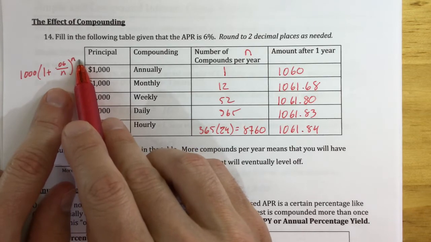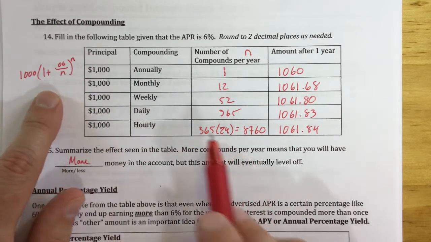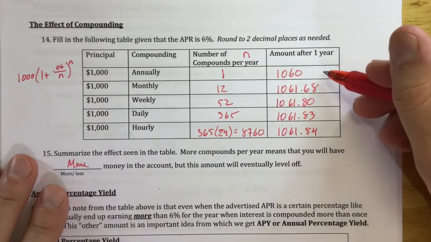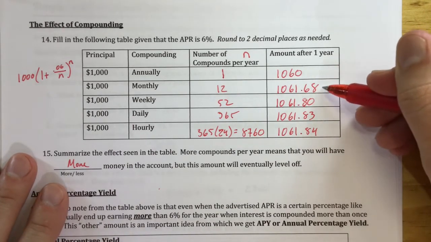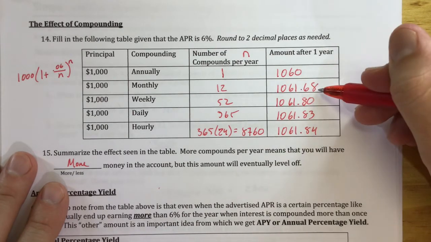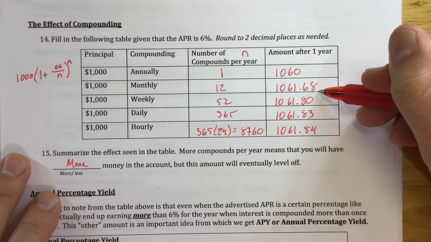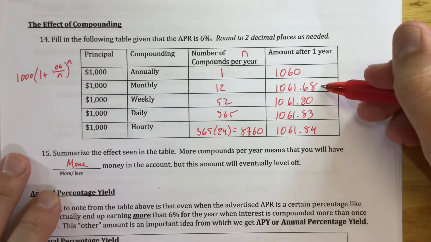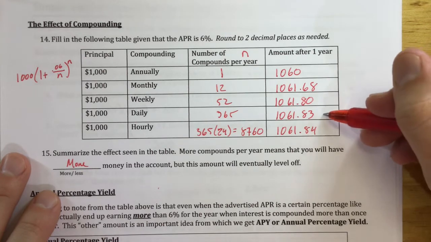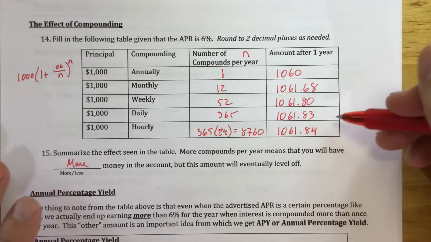Your y value is a 1, so it's really just n and n for those. These are all the values you get. And what you want to see is that as you go down the table, the numbers are getting bigger. All right, this is a difference of $1.68 here. But then when it goes up to this one, it looks like it's increasing by 12 cents. It's increasing by 3 cents, by 1 cent.